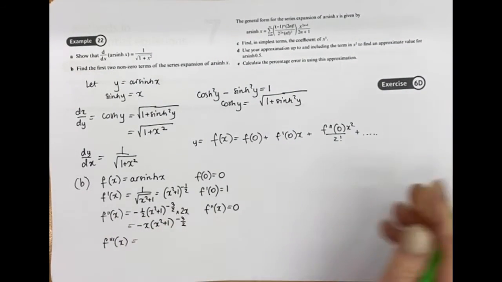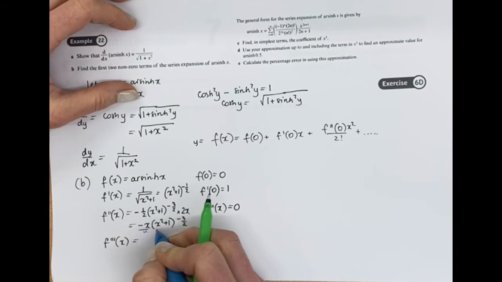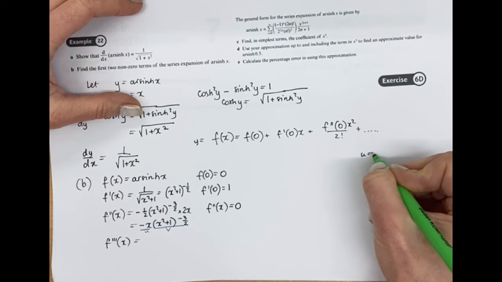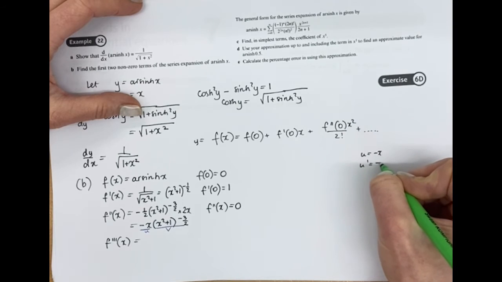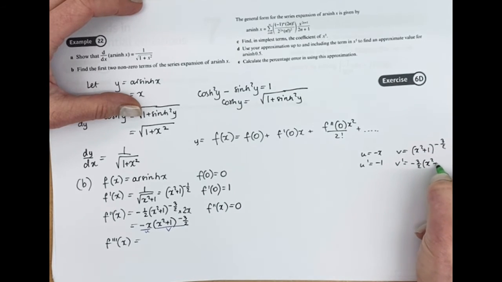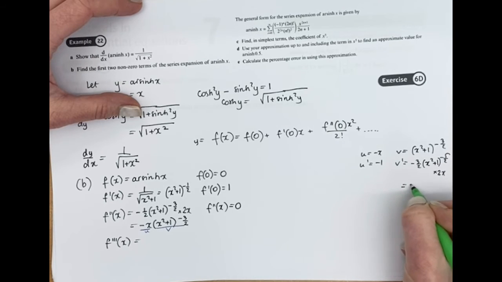So here we're going to use the product rule. So this is u and this is v. So using the product rule, u is equal to minus x, so u dash is minus 1. v is equal to x squared plus 1 to the power of minus 3 over 2. So v dash is going to be minus 3 over 2 multiplied by x squared plus 1 to the power of minus 5 over 2, and then multiplied by 2x. So this one is going to be, 2 and 2 will cancel, minus 3x times x squared plus 1 to the power of minus 5 over 2.